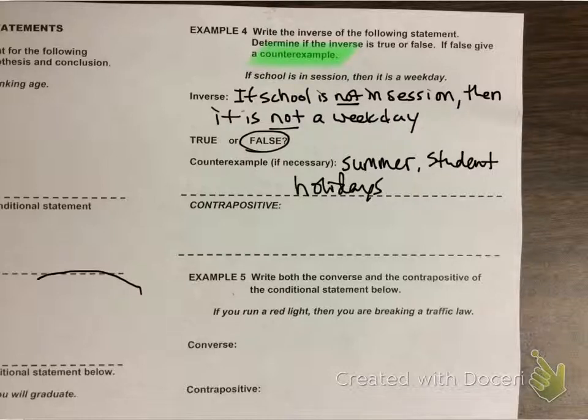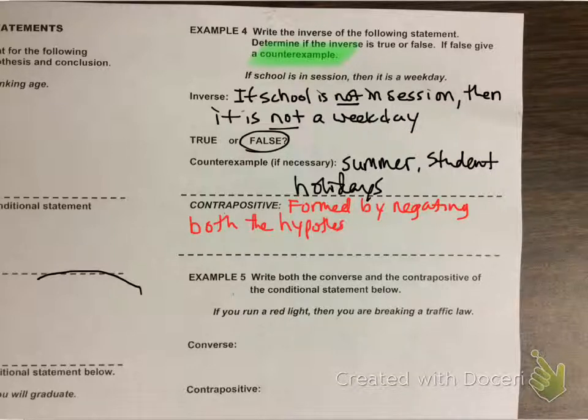Now, another word that we're looking at, a contrapositive. A contrapositive is formed by negating both the hypothesis and conclusion of the inverse.